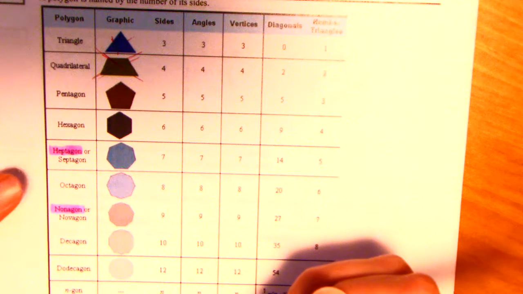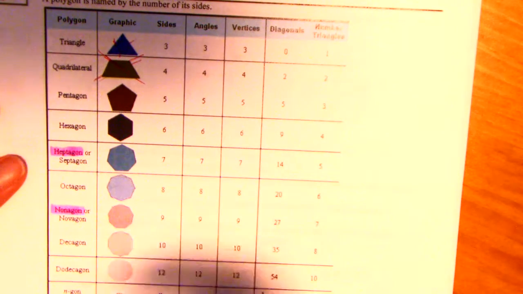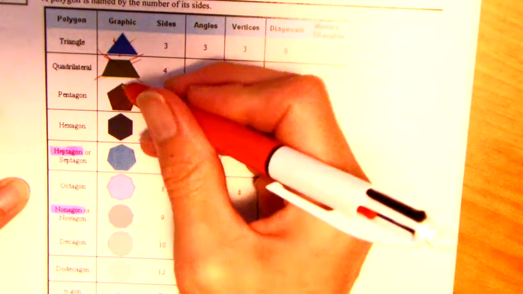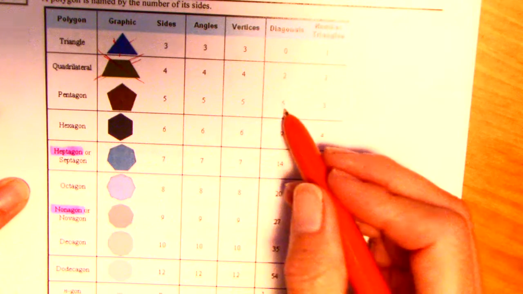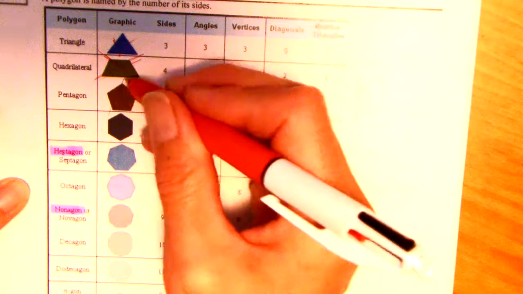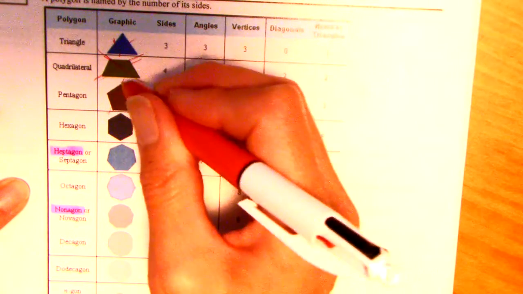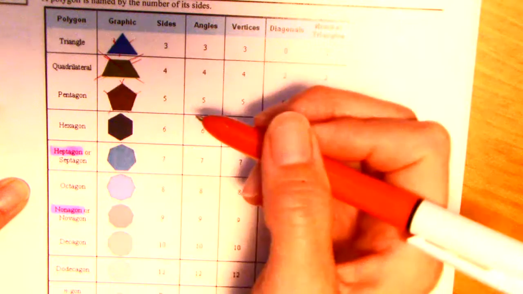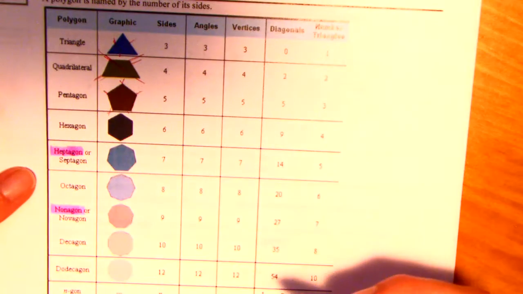Okay, so how many ways can you make a triangle, I guess, out of them? A pentagon, how many diagonals? That's what I want to focus on. You can have a diagonal like this. 1, 2, 3, 4, 5. That one's already existing. So 5.